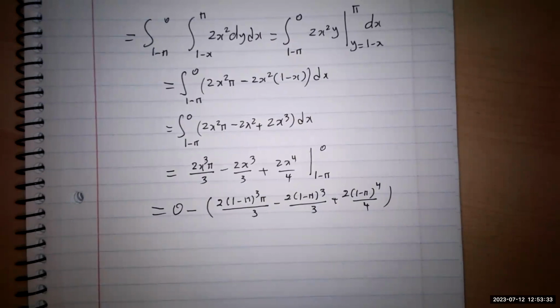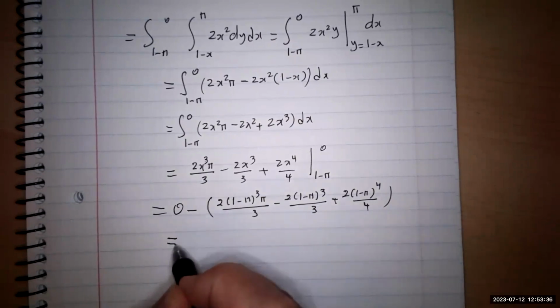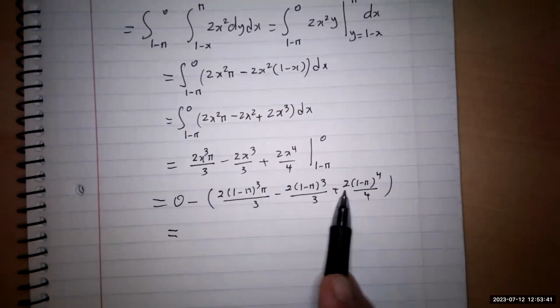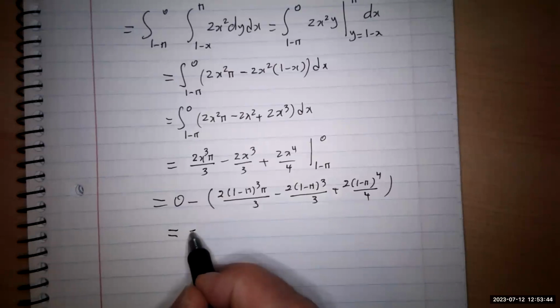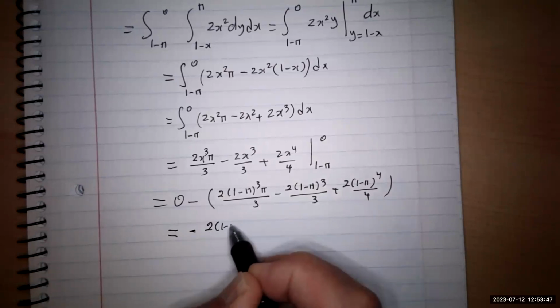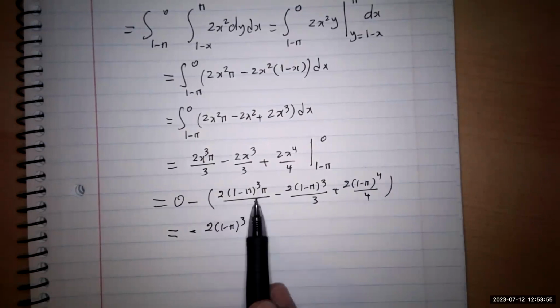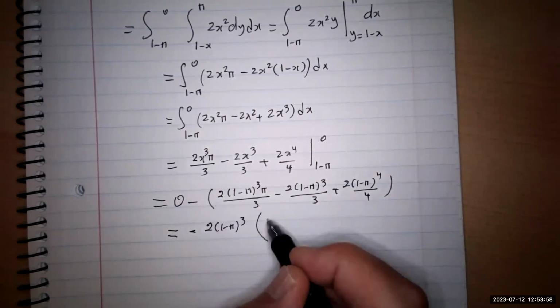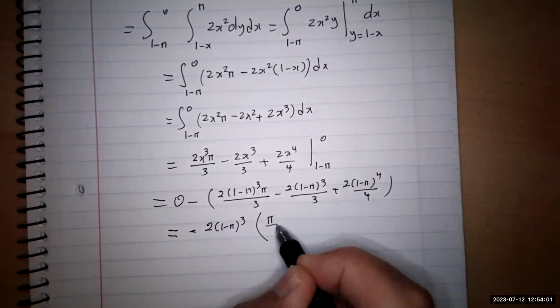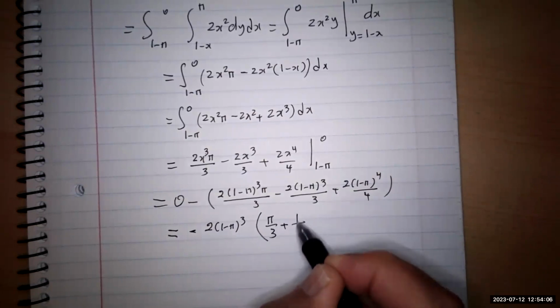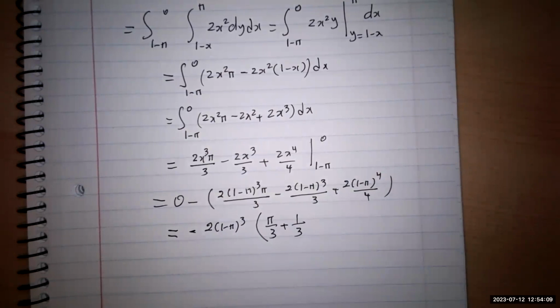So this is going to be the case. Okay, it's equal to, I apply this negative sign first, and I pull out the 1 minus pi, 2 times, so it's going to be minus, I pull out the 2 times 1 minus pi. You know, you can use your calculator, but this is the way I like to do it. I pull out the negative here. So the leftover here is going to be pi thirds. Okay, that gives me the pi thirds. And the leftover here is going to be just 1/3, because I've already pulled out the 2.